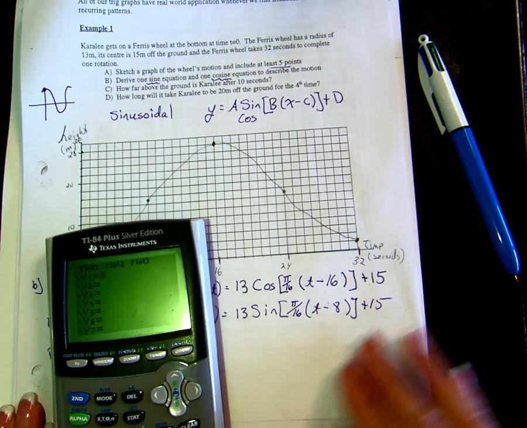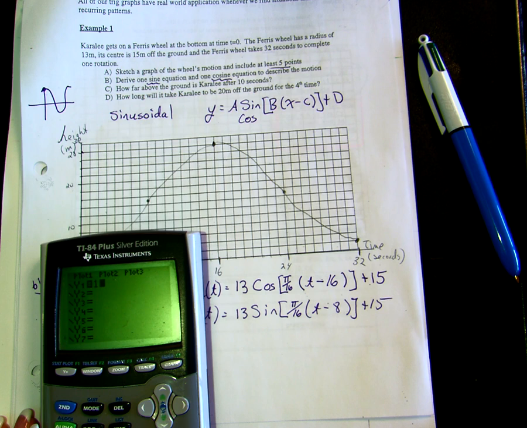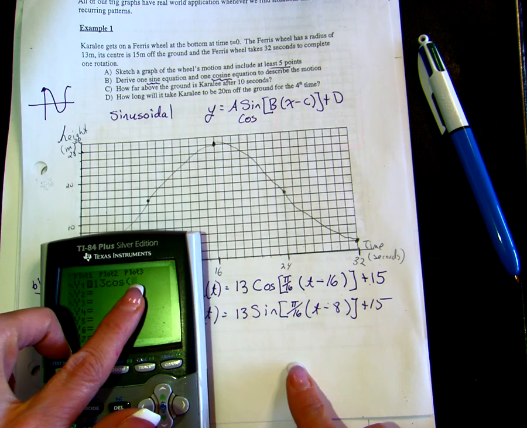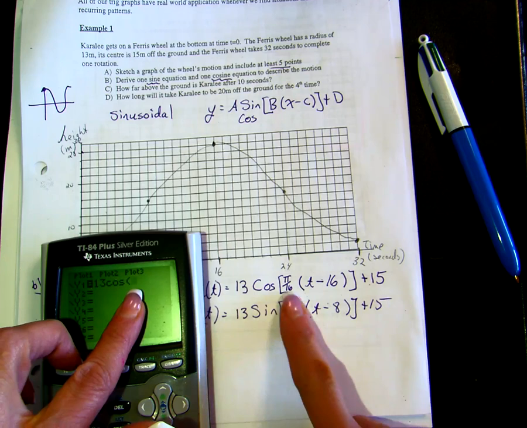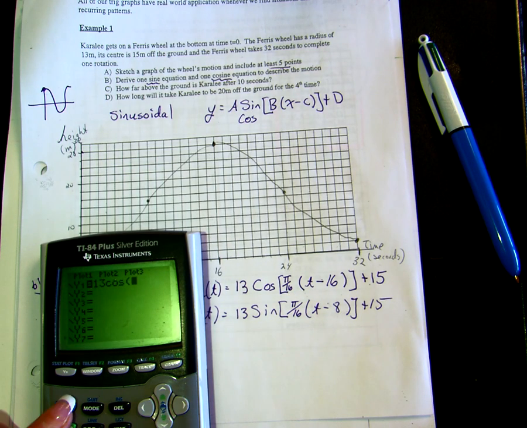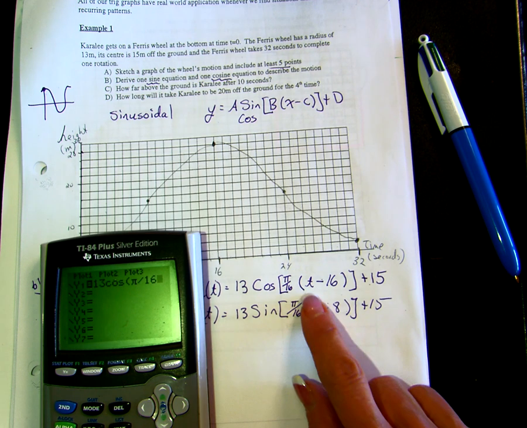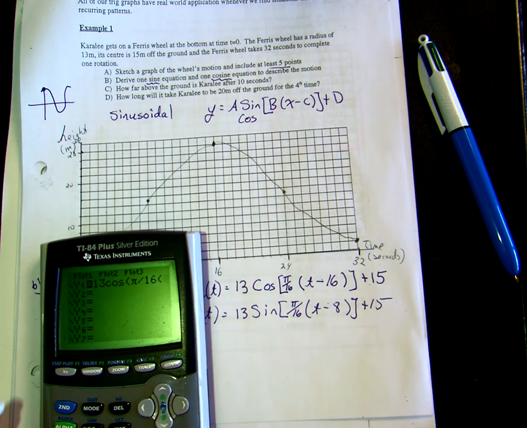So we want 13 cos, and notice it's already open up for us. Put your B value in. It is pi by 16. I do need brackets on my phase shift. Bracket T minus 16, close both brackets before add the displacement.